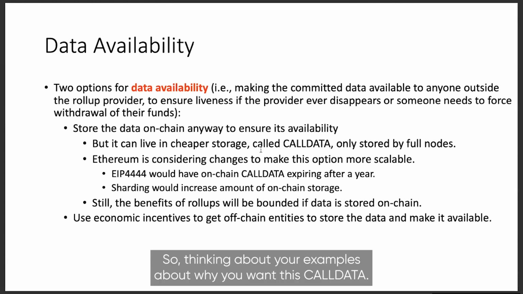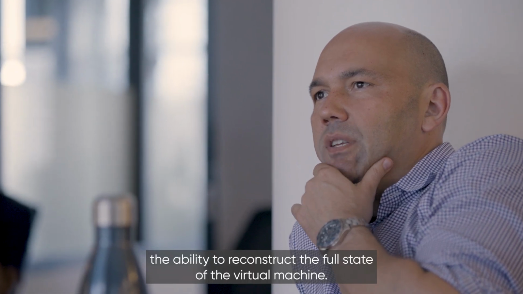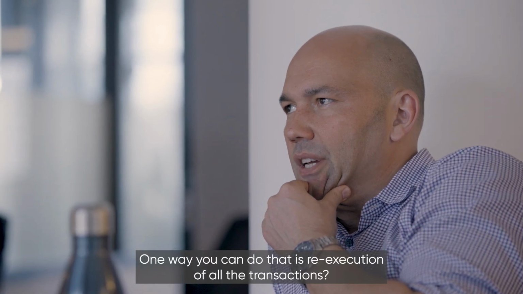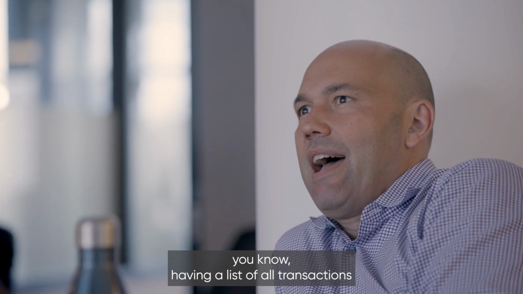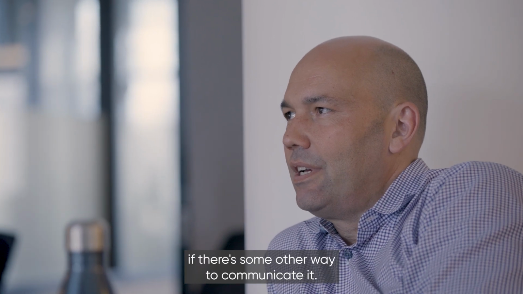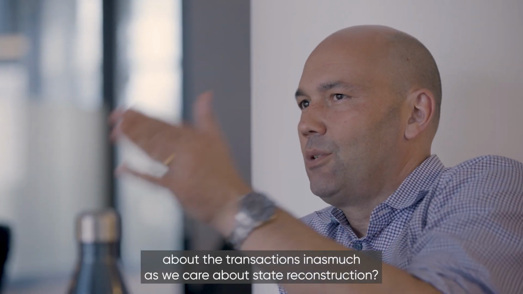Yeah, sure. Thinking about your examples about why you want this call data, I think fundamentally what you need is just the ability to reconstruct the full state of the virtual machine, right? Mm-hmm. And one way you can do that is re-execution of all the transactions. Right. So having a list of all transactions is sufficient for state reconstruction. It's not obvious it's necessary. Right. There's some other way you can communicate it. Is it right that we only care about the transactions in as much as we care about state reconstruction? That's correct, yeah.